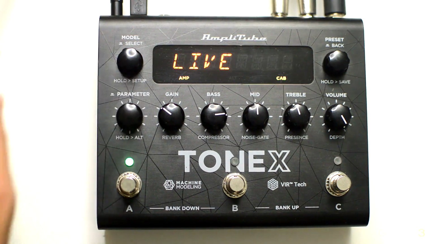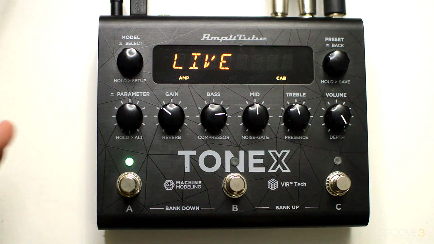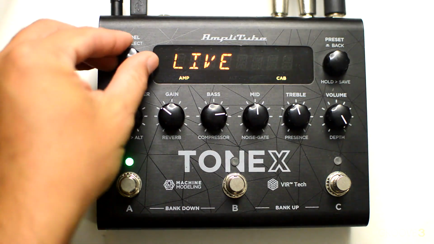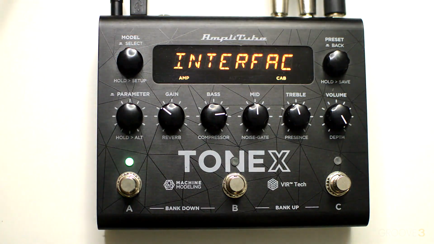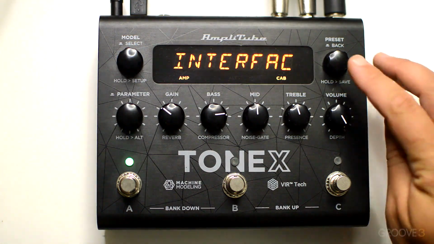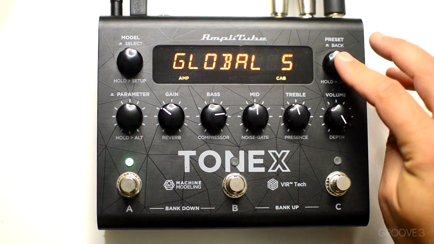Now, if I just scroll over, I want to scroll over to operation mode. Currently, it's in live mode. That means I'm using the pedal within a live context. But if I turn this over, now it's going to be in interface mode. And what this means is I can use this as an audio interface.